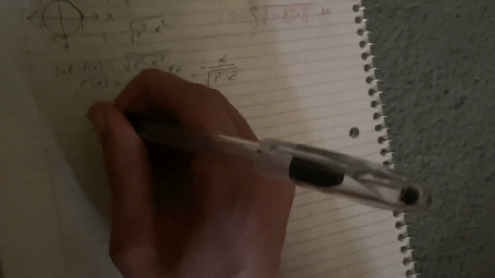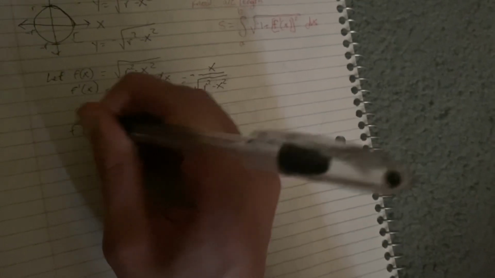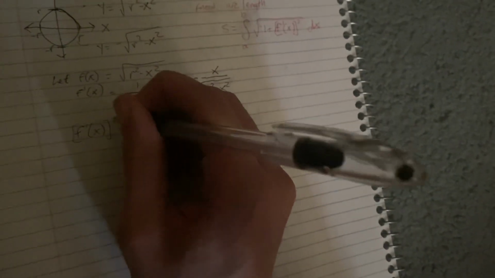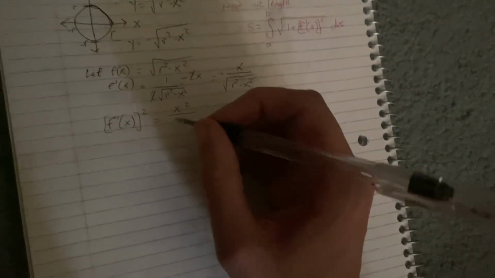And of course f prime of x squared is going to be, well, the minus is going to go away, so we got x squared, and then the square root and the square are going to cancel, so we just get r squared minus x squared. Okay, so now we have what we need.